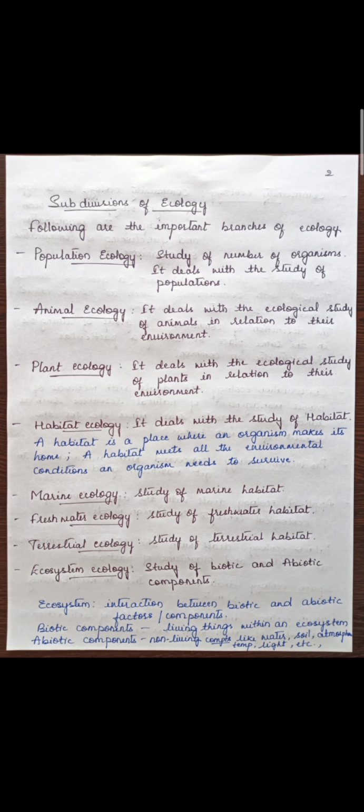As we studied, the main branches of ecology are classified based on the level of organization, that is autecology and synecology. Likewise, there are many branches of ecology which we are going to study now. Some of the subdivisions or branches of ecology are as follows. Population ecology: the study of number of organisms is known as population ecology. It deals with the study of populations.